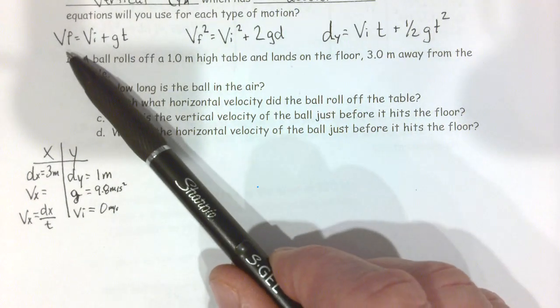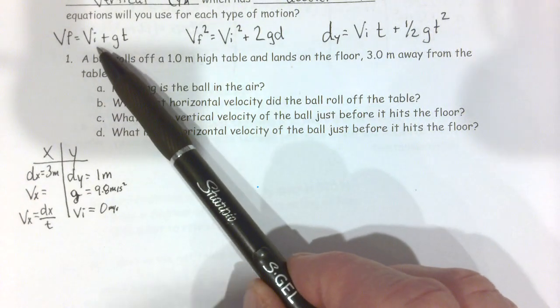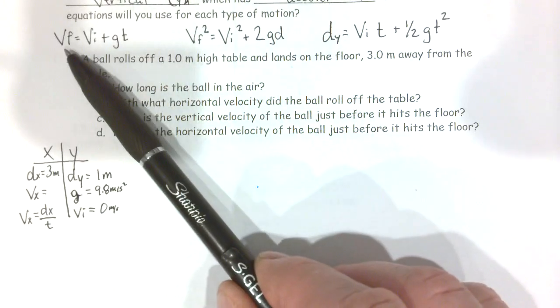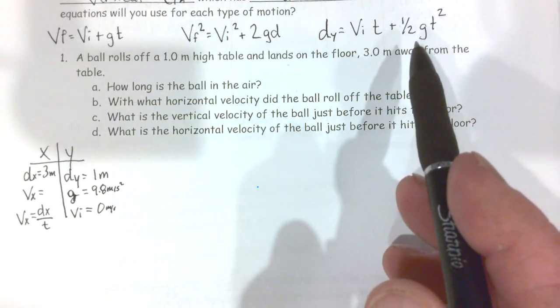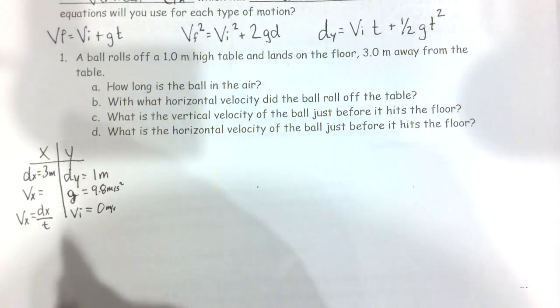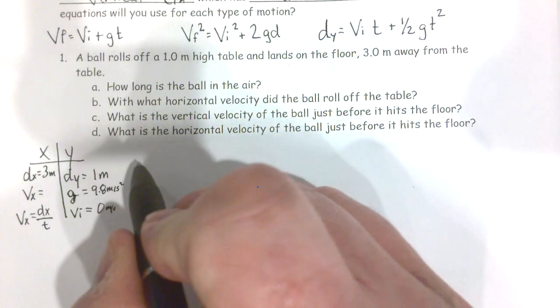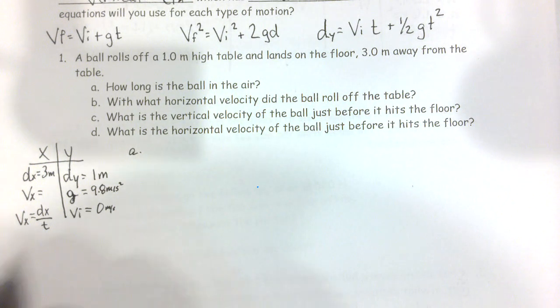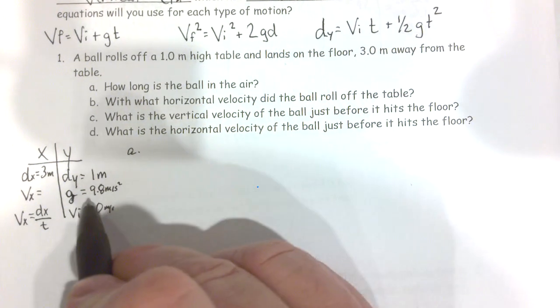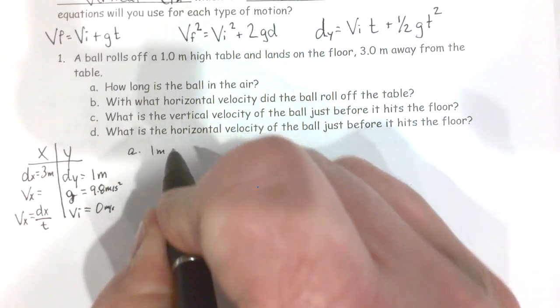So I'm going up here looking for time. Let's see, do I have final velocity, initial velocity? Don't have final velocity, so I'm not going to use that. Okay, so again, I'm going to use my third equation here. So for a, it's dy. I'm going to plug all this in. The dy is 1 meter.